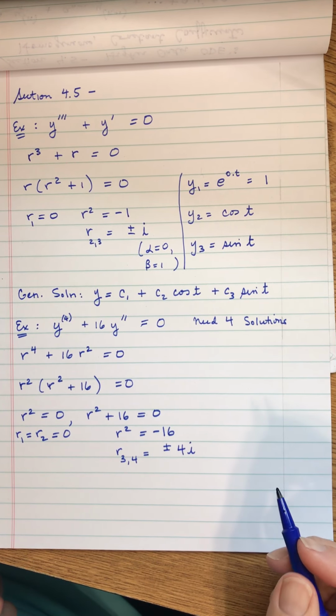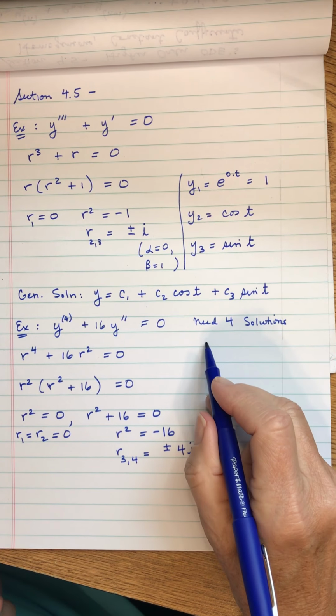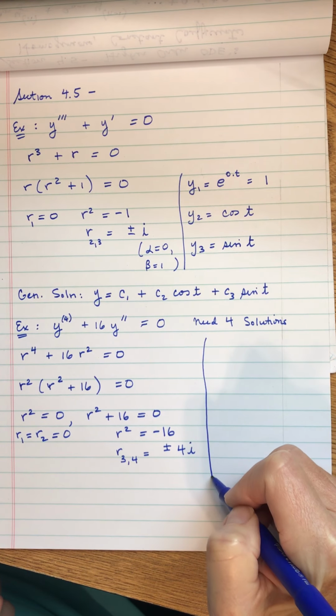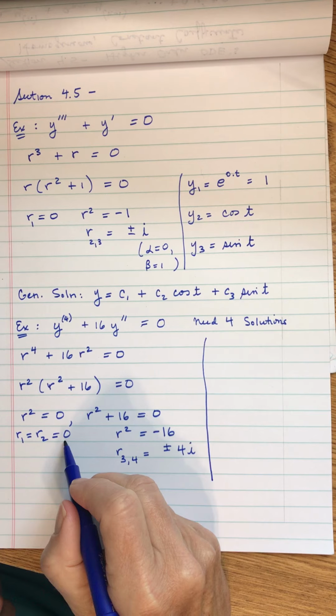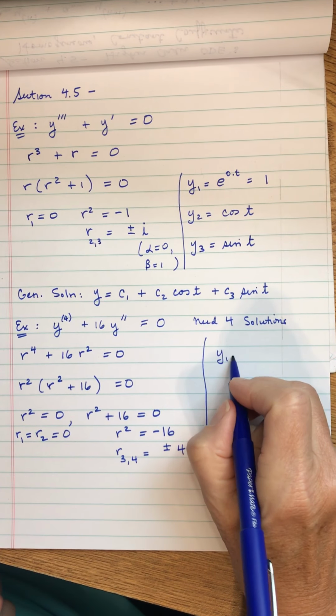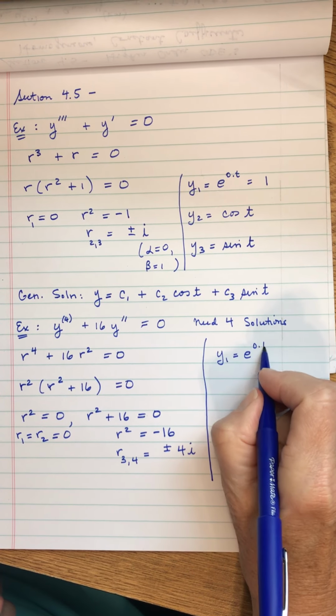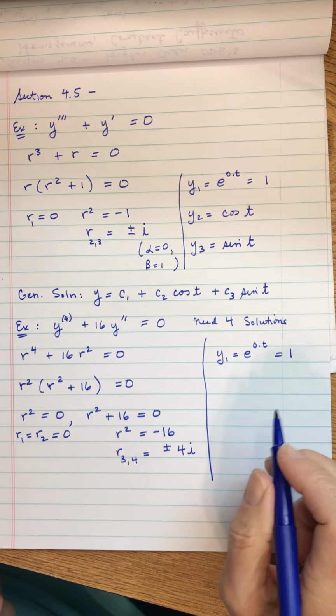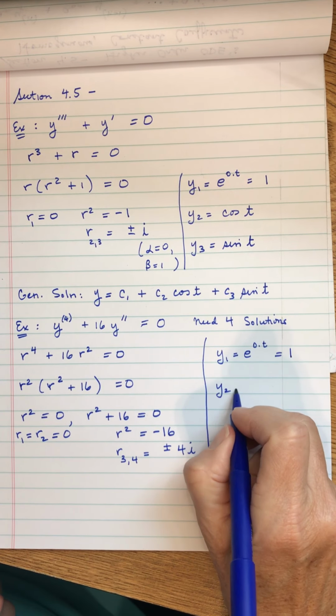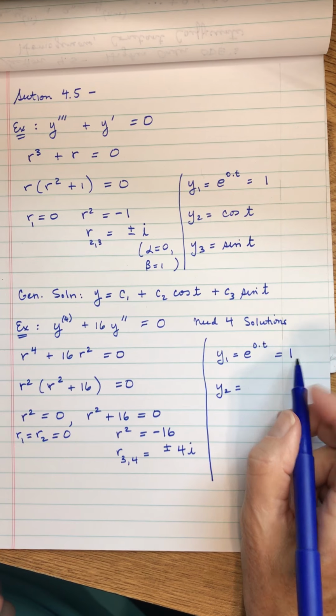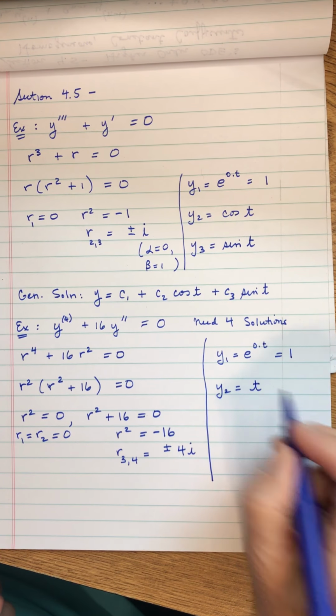So this time, what are our 4 solutions? So the first is e to the 0t, which is 1. Since it's repeated, we take the solution we know and multiply it by t.